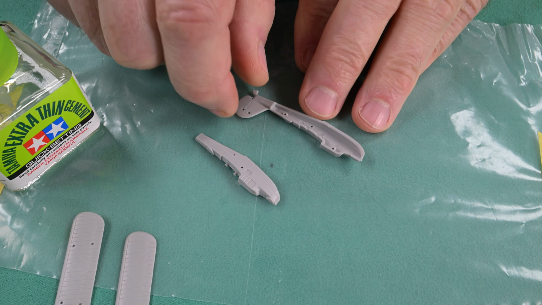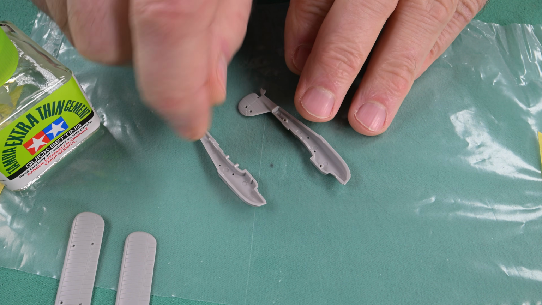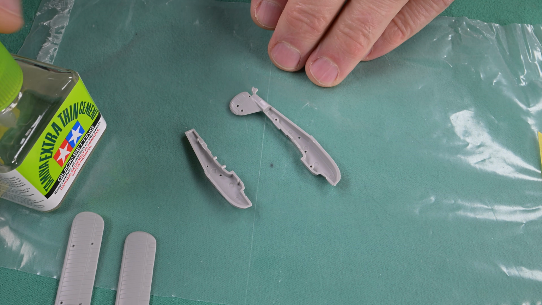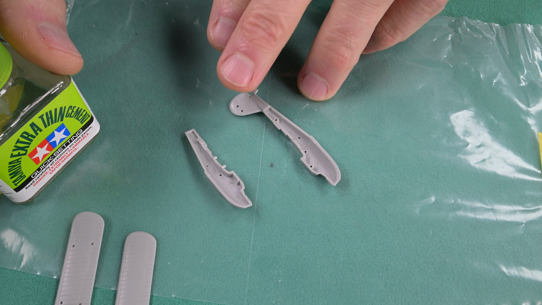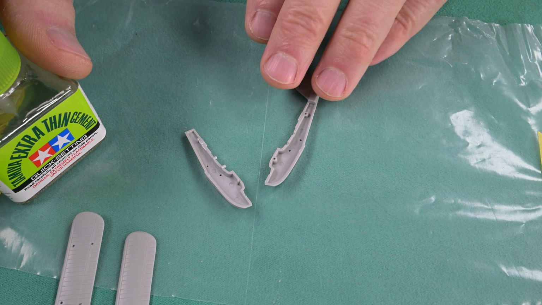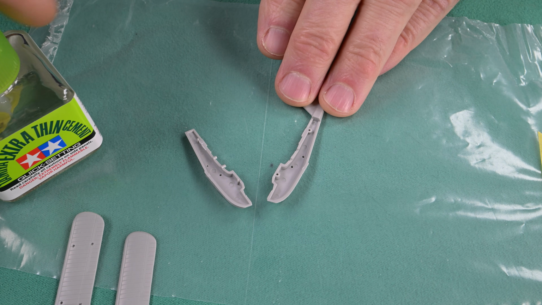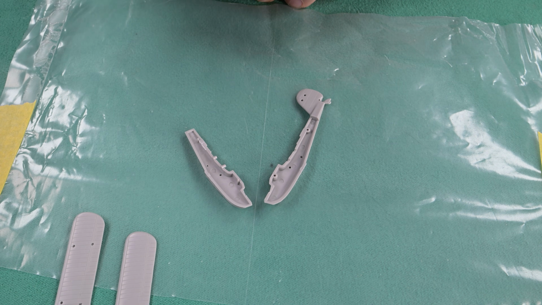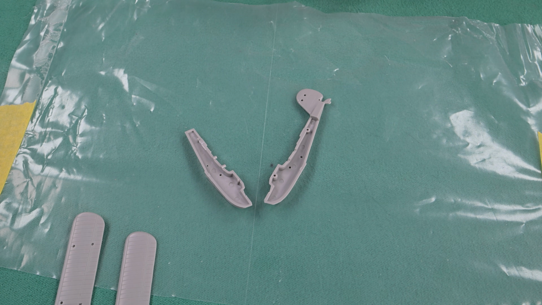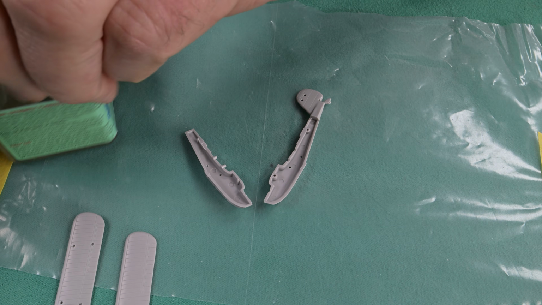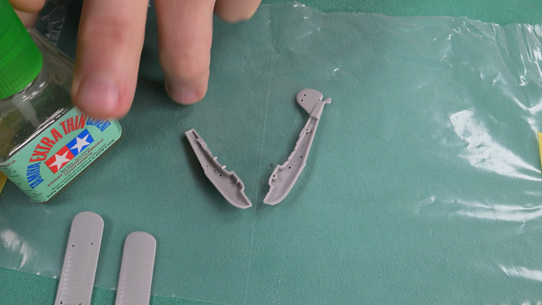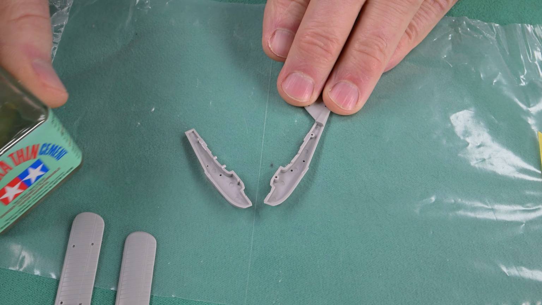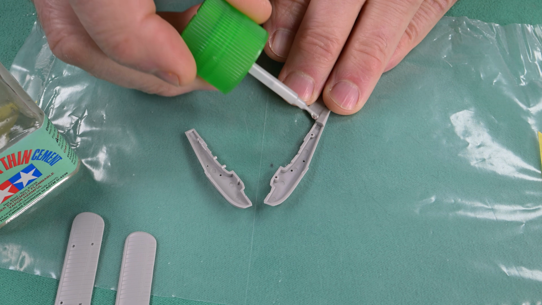Now, maybe I shouldn't be using the quick setting. Maybe I should be using something that's a little bit slower. Yeah, I wonder if I should use something a little slower. Just use the regular. Where is it now? There we go. Okay. Problem is with the regular, it's, well, that's too much.